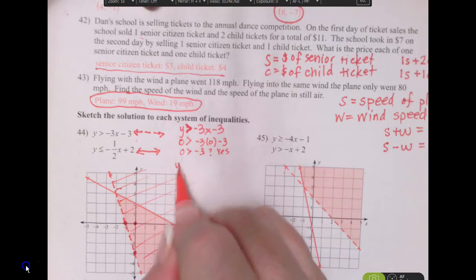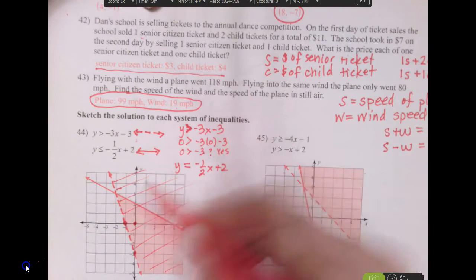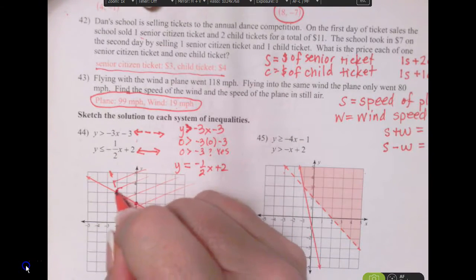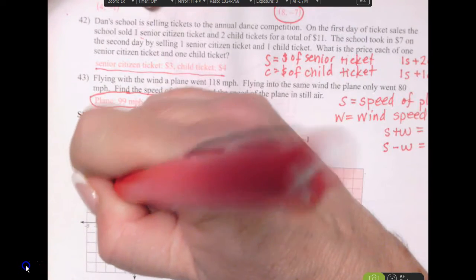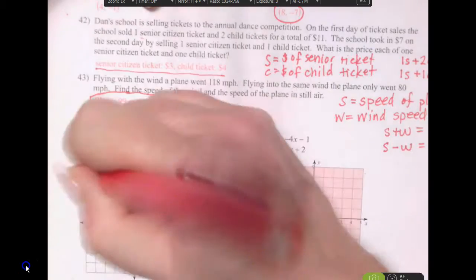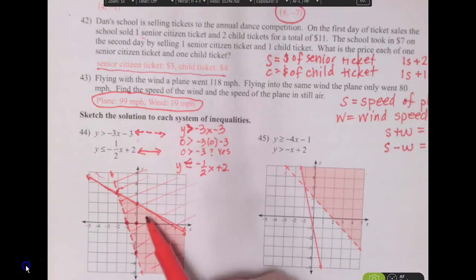Then I want to plot the line y equals negative 1/2 x plus 2. So I go to 2, and then I want to rise 1 and run 2 to the left. And I'm going to plot that line with a solid. And again, it's less than or equal to, so I'm automatically looking below the line.